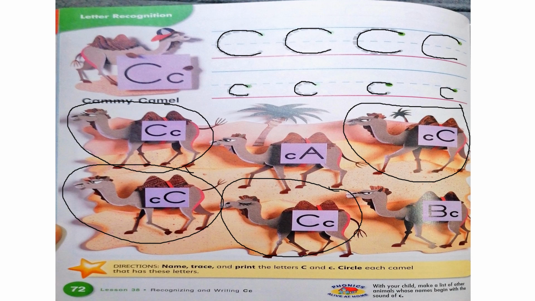Look at the example. In the last part, you are going to circle each camel that has these letters, uppercase C and lowercase c. We can see 4 camels with the uppercase C and lowercase c. Circle. Very good job. This is everything for Tuesday.